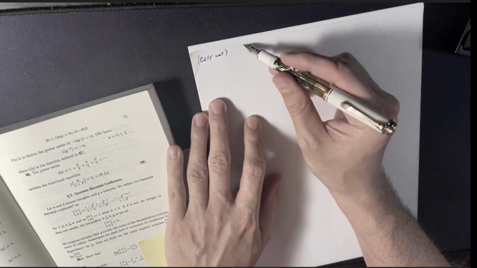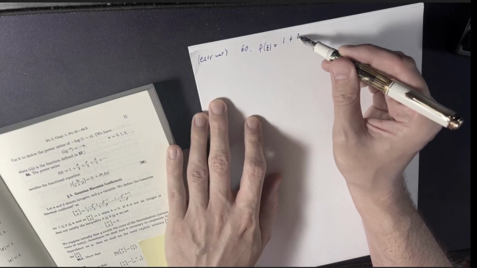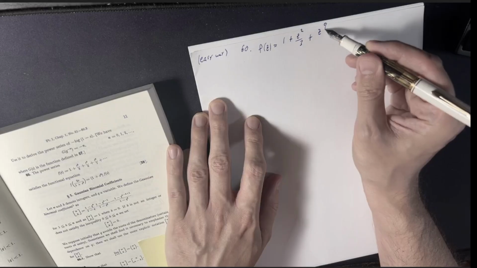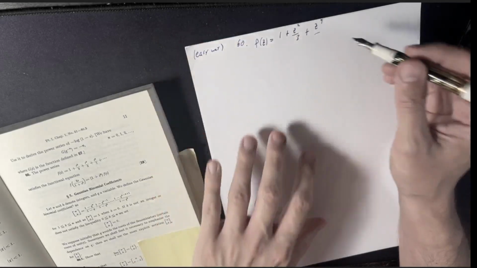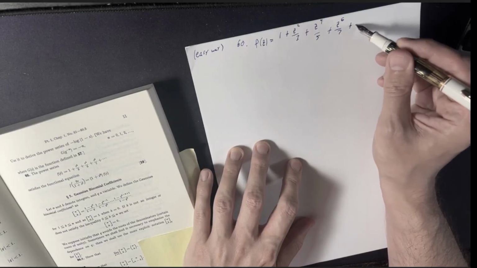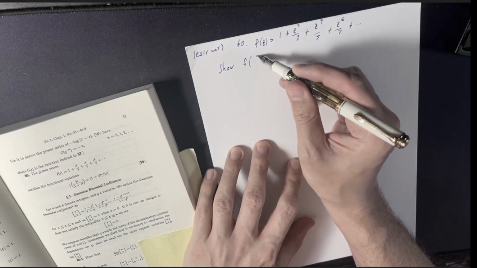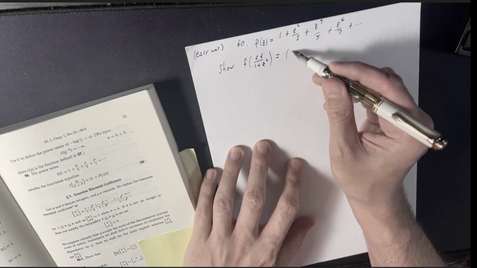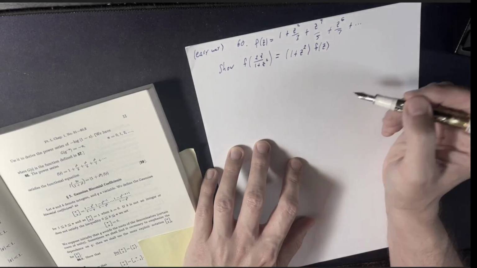So we're looking at number 60. The function is 1 plus z squared over 3 plus z to the fourth over 5 plus z to the sixth over 7, etc. We want to show that if you plug in 2z over 1 plus z squared, it's the same as multiplying by 1 plus z squared.